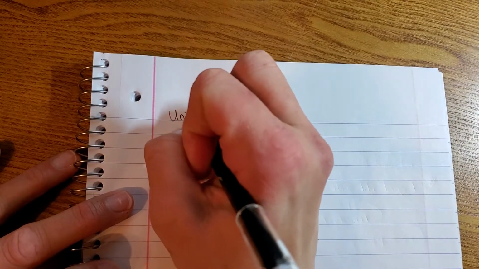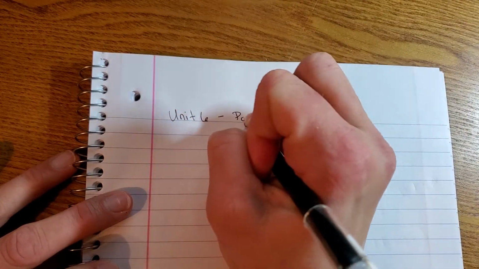Hey guys, this week we're going to be doing a review on Unit 6 and Unit 7. So you're going to take some notes just to review, and then you're going to do a Go formative assessment on it. So let's first talk about Unit 6. This was all about polynomials.